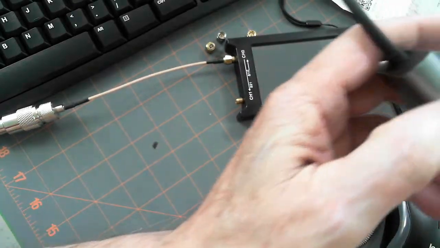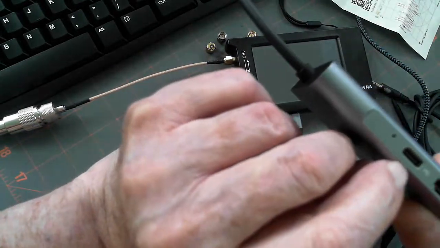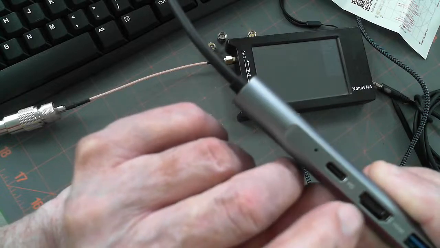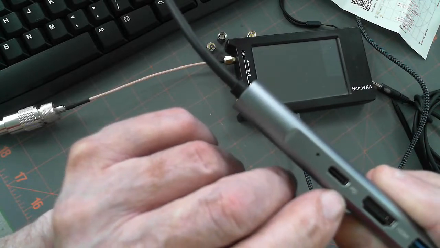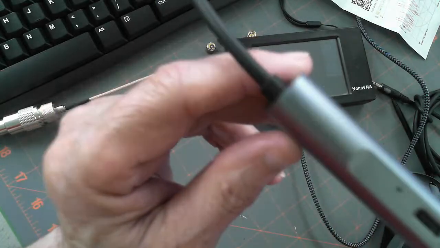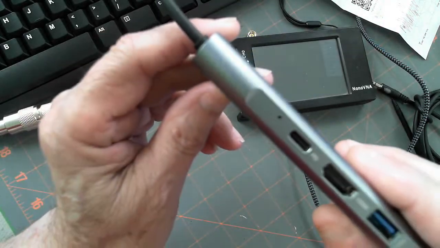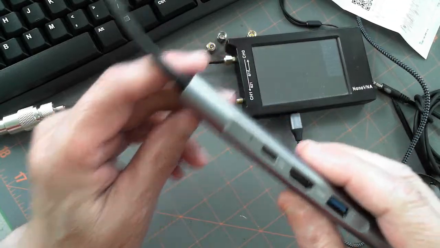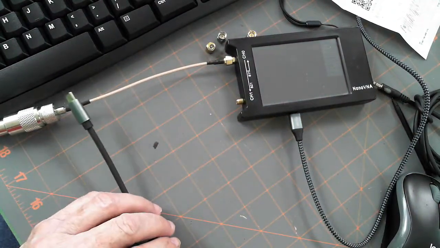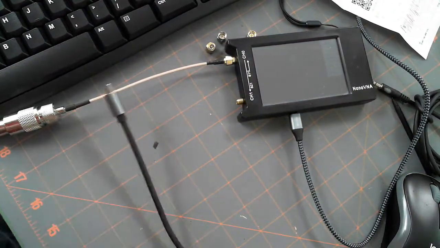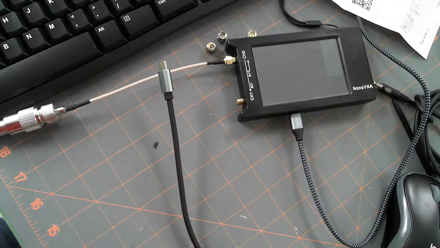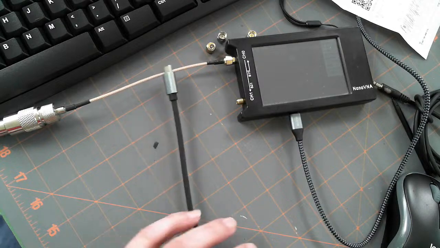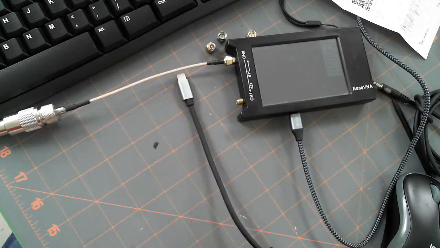Yeah, that one's marked. That's a C, but it's also marked PD. I don't know, what is PD? Anybody know what PD is? No idea. I don't see it in the description. Well, let's see. I didn't bring the paperwork in here with it, but that's a C.